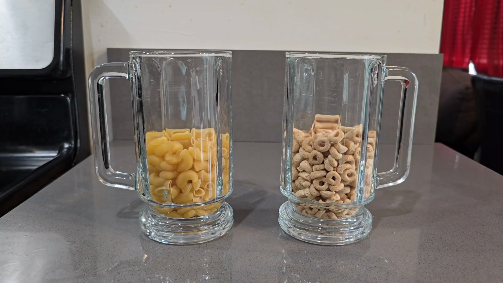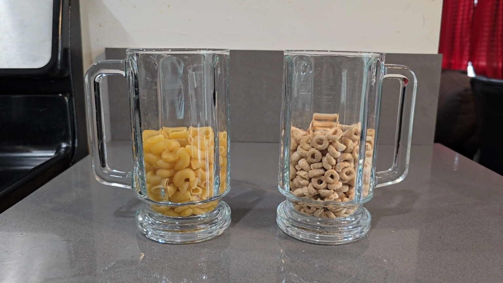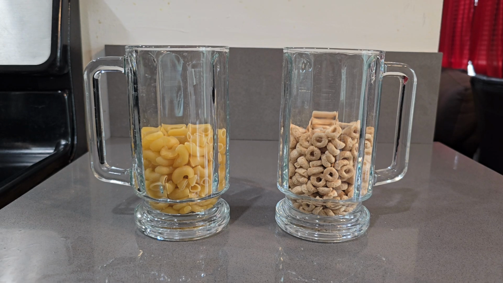Hello, I am Diana Regular, and here's an experiment of checking the porosity and permeability of two household substances. On the left, I chose alba pasta, and on the right, I chose Cheerios.